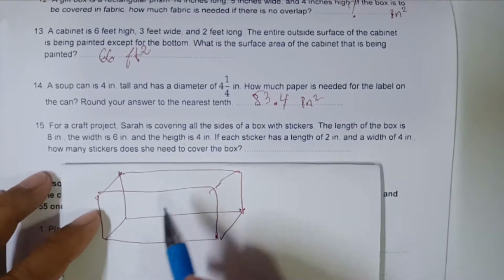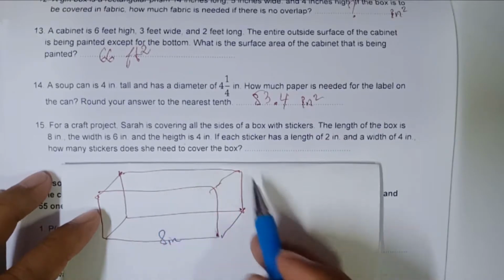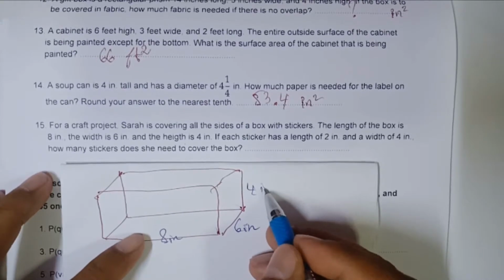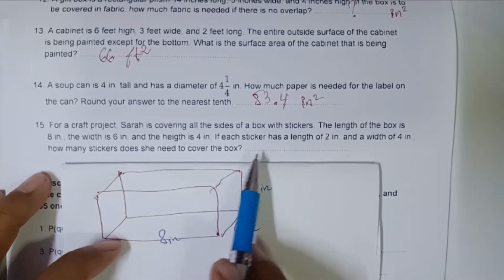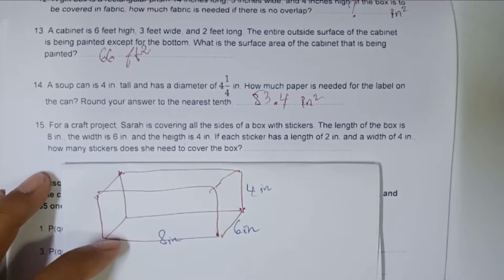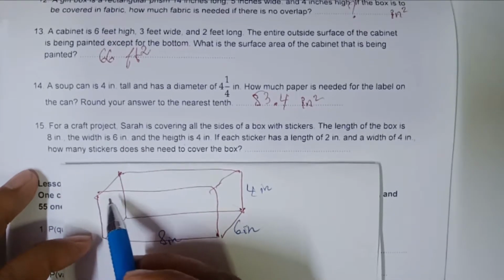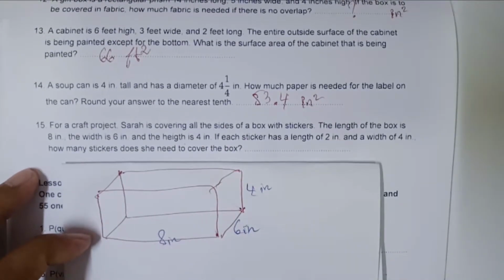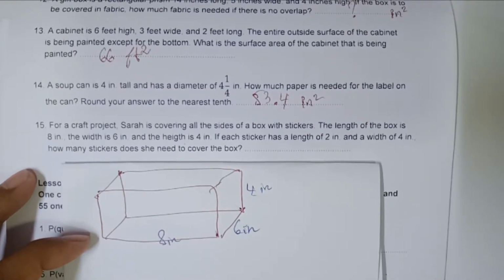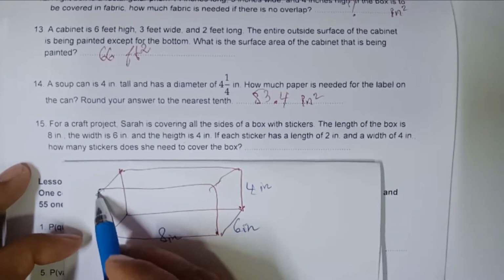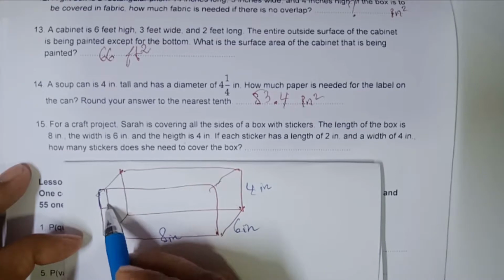Alright, now let me find its dimensions. The length of the box is 8 inches. The width is 6 inches. And the height is 4 inches. Now, the box is being covered by a sticker with the dimensions: the length is 2 inches, and the width is 4 inches. So let me give you a better picture of this. She sticks this one on like that.